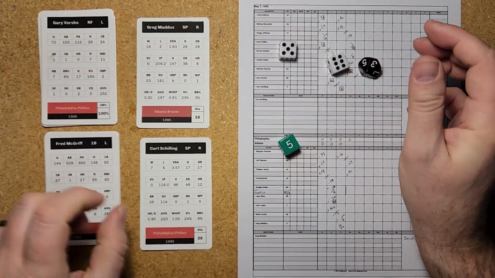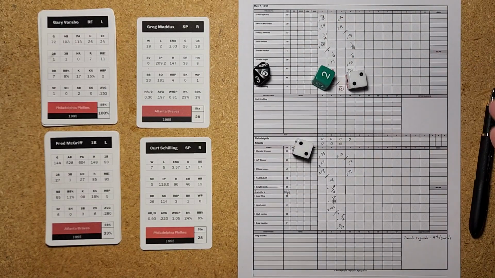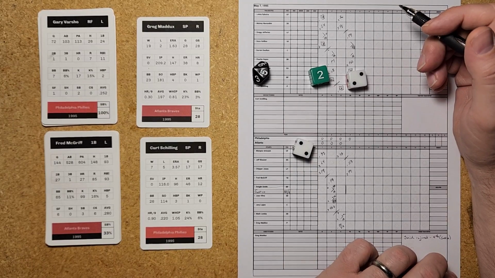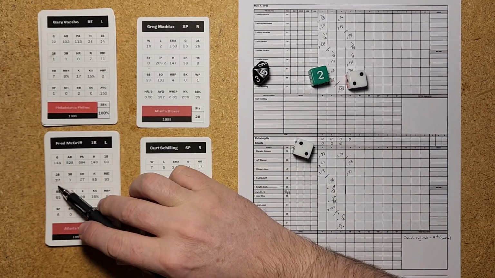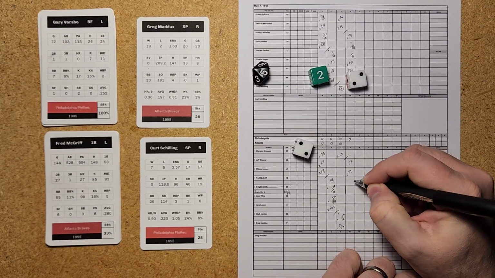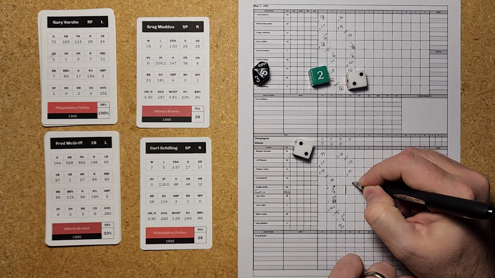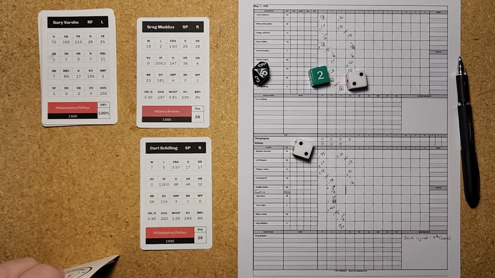Brings up Fred McGriff. Big left-handed bat against Curt Schilling. .280 average, 27 home runs, 93 RBIs. He's got a chance for a double here. Are they greater than 30? They are not, and so that's going to be a base knock. Into straightaway center field, just right up the middle for Fred McGriff. And he's on with a 2-out single.